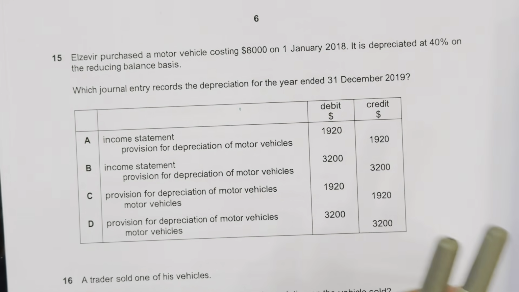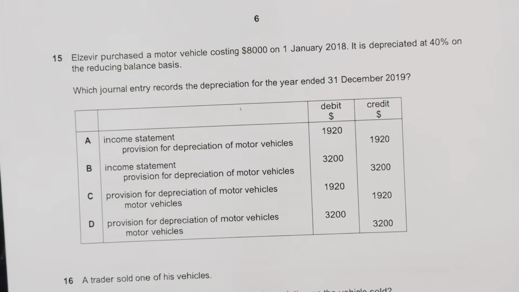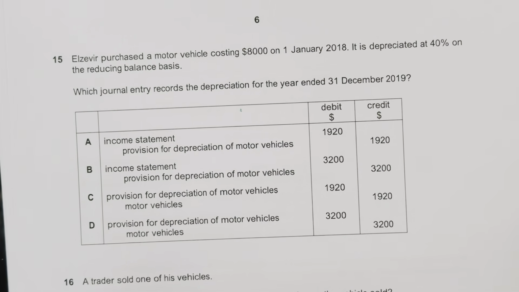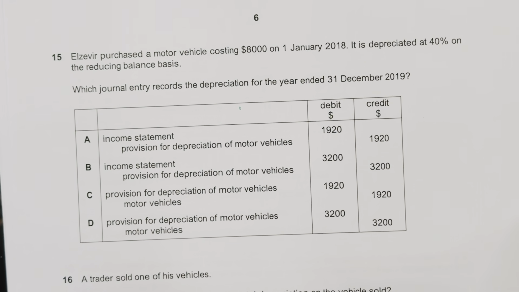Moving to question number 15, Elsevier purchased a motor vehicle costing 8,000 on 1 January 2018. It is depreciated at 40% on the reducing balance basis. Okay, which journal entry records the depreciation for the year ended 31 December 2009?